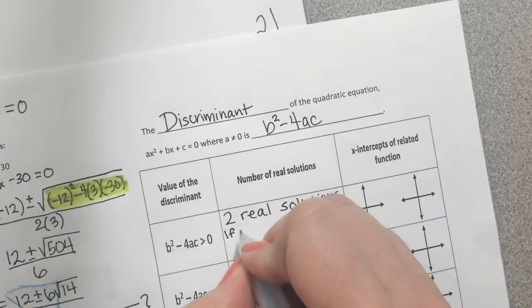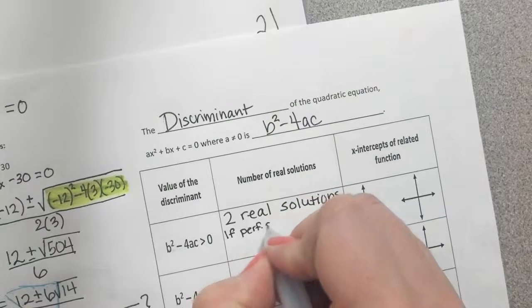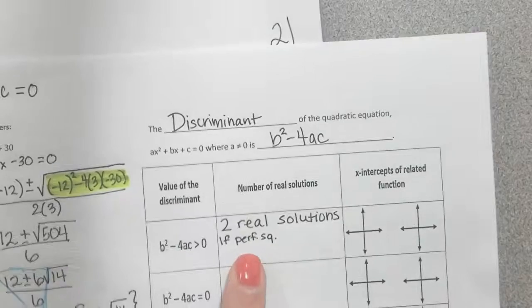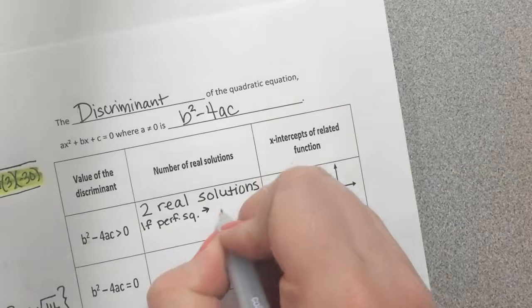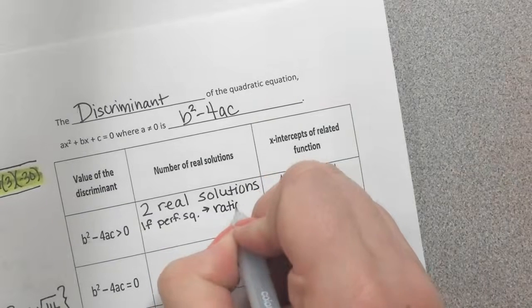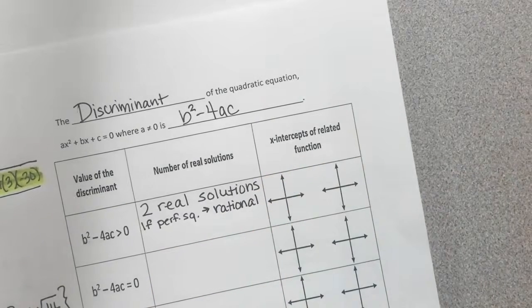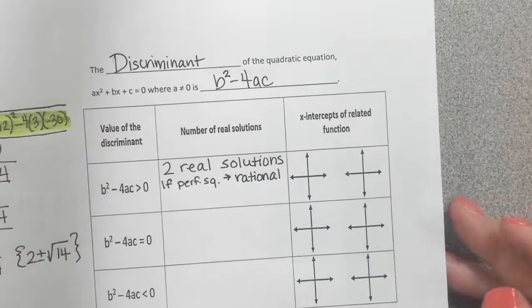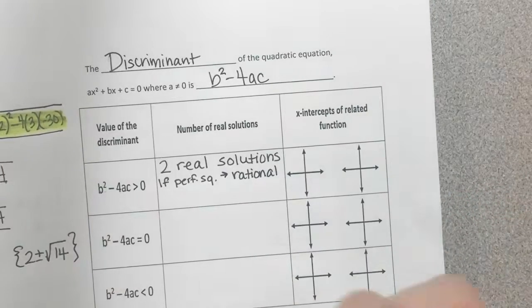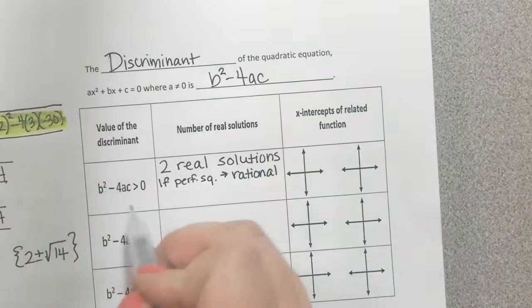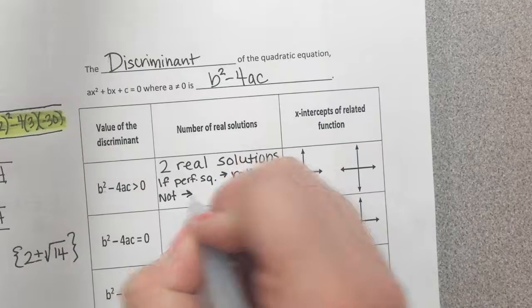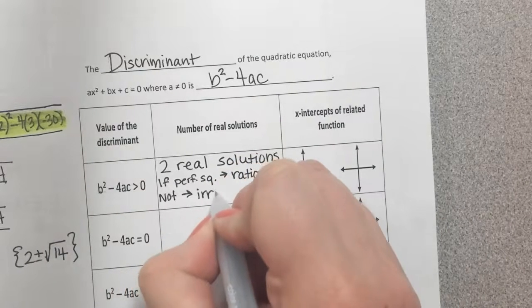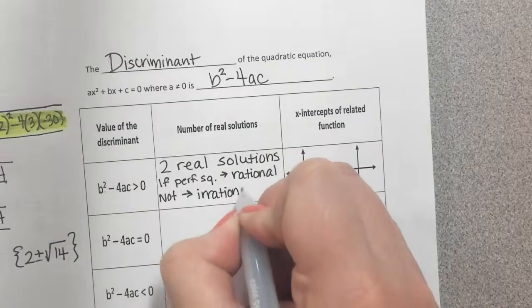So if it's a perfect square, I'm going to add this, "if perf square." If it's a perfect square, then those solutions are rational, meaning they can be written as a fraction. So either a whole number or a fraction. If the discriminant is positive but not a perfect square, then our solutions are irrational, meaning we're going to have a square root in our answer.